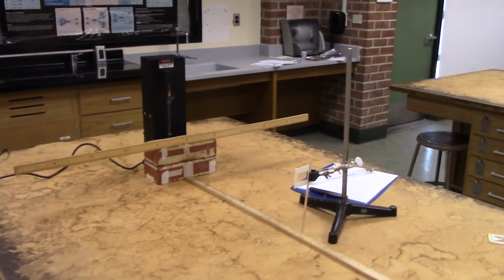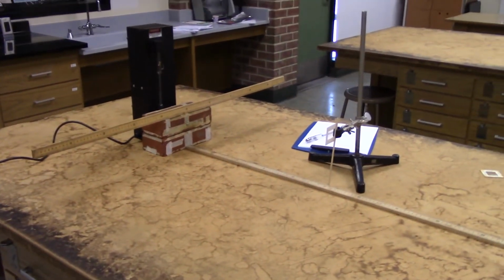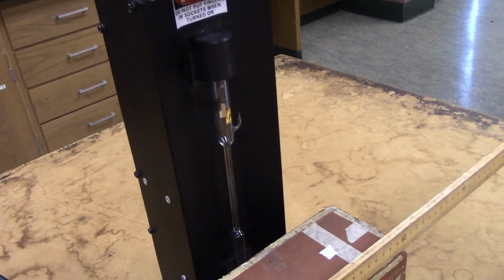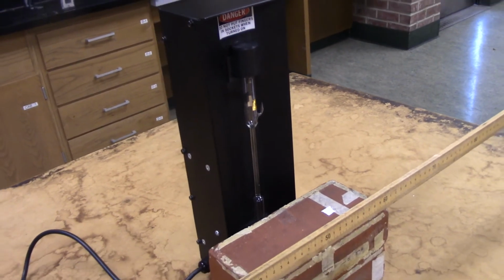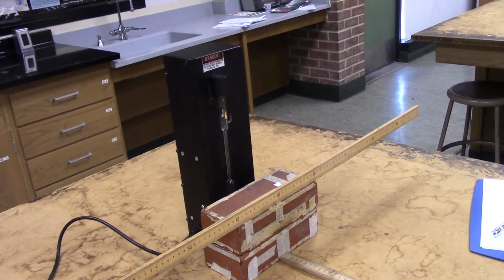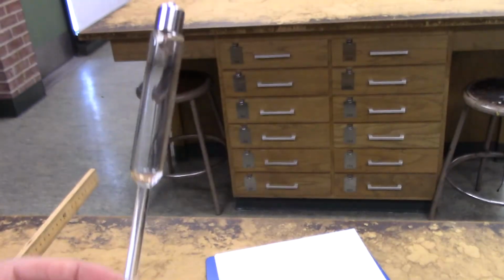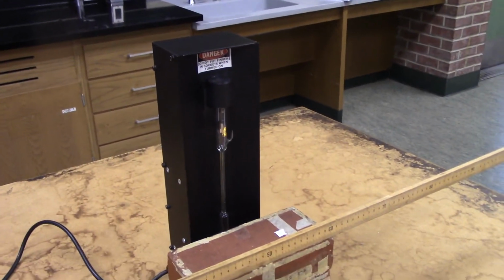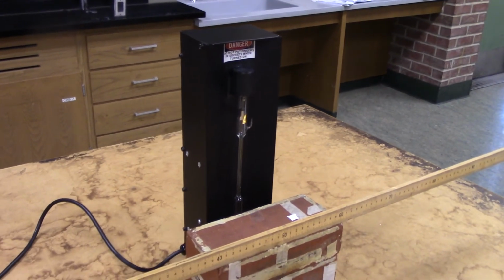So here's what the setup looks like on one of the tables. I've got the helium sample in the high voltage mount. Be careful with this. Make sure that it's unplugged before inserting the tubes or removing the tubes. This is what the tubes look like. We've got a series of these, and as we stated, we're going to be looking at hydrogen, helium, argon, and mercury. That's what the individual tubes look like, and then we can place them inside the high voltage device.